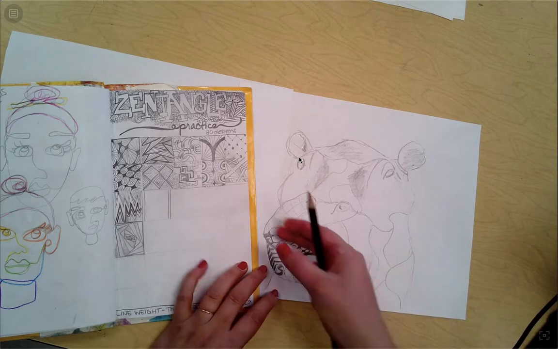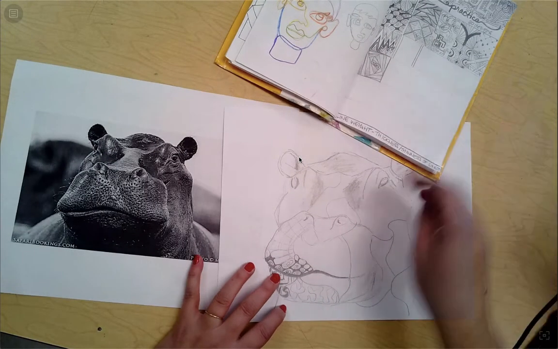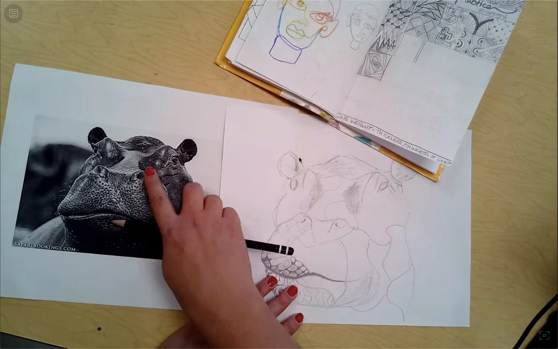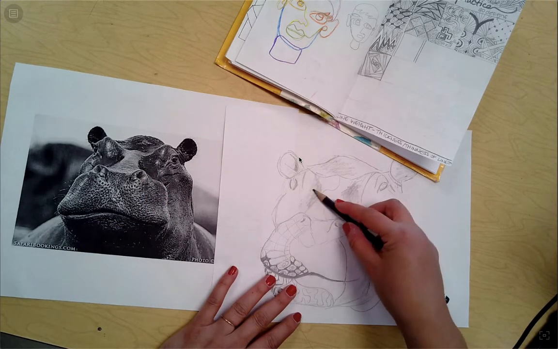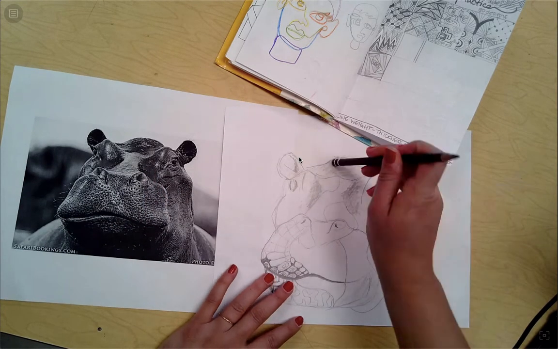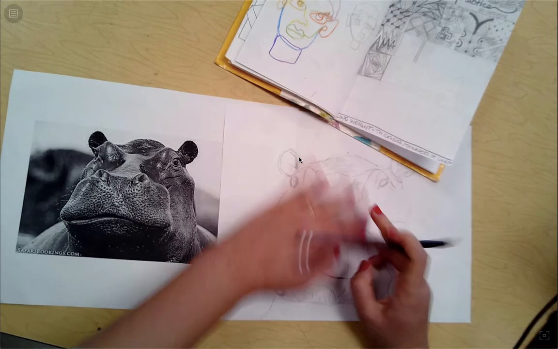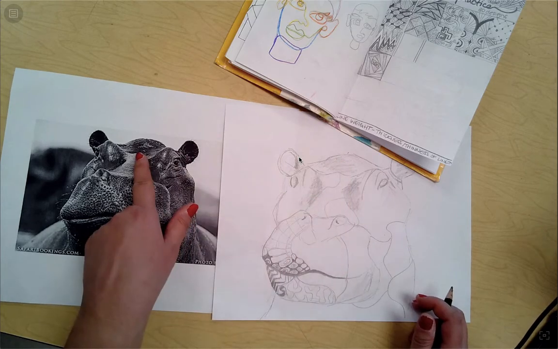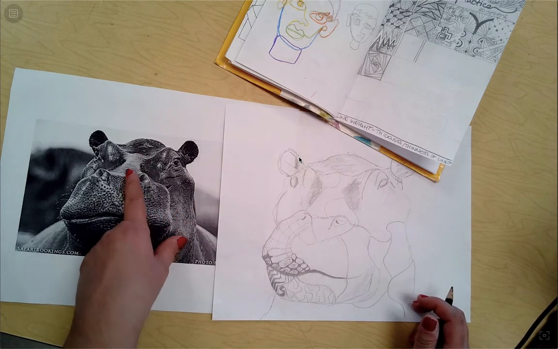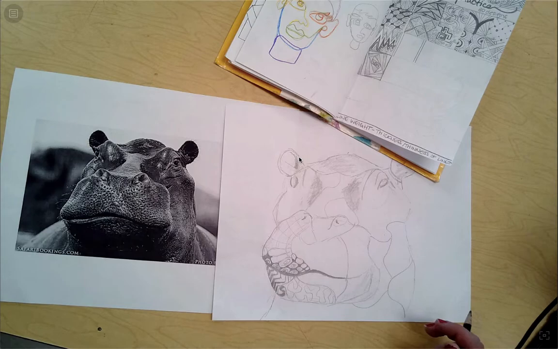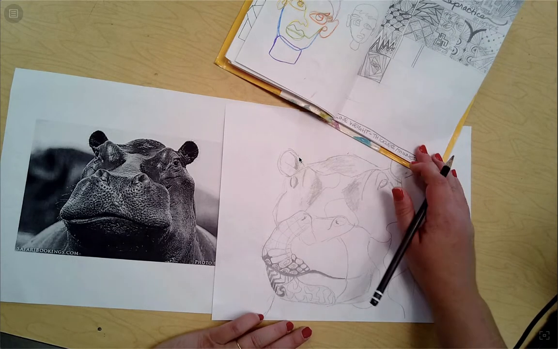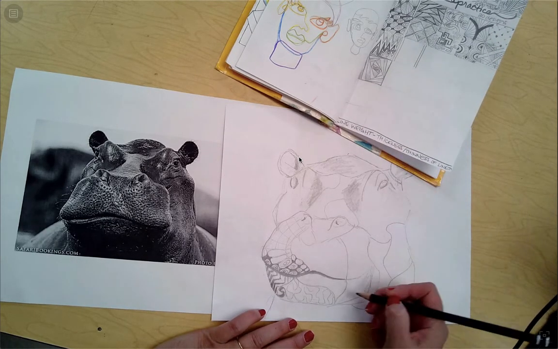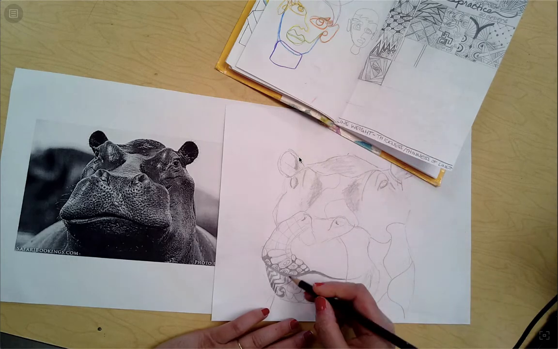Another thing I did was I made sure that the areas that are dark on my hippo, I went ahead and made a little bit shaded on my design. I did that because I'm going to want to use dark Zentangles where it's dark and light Zentangles where it's light on my hippo. So I'm thinking about this intentionally. So the next thing is I'm going to find those dark things and fill them.